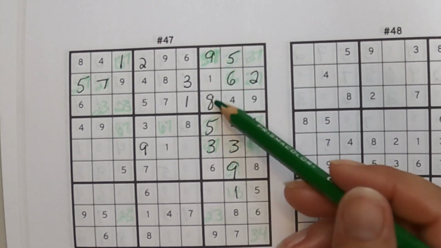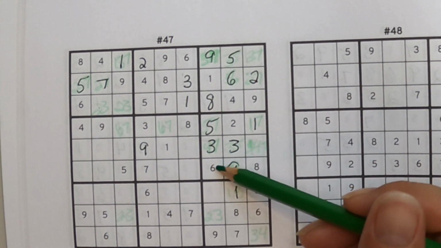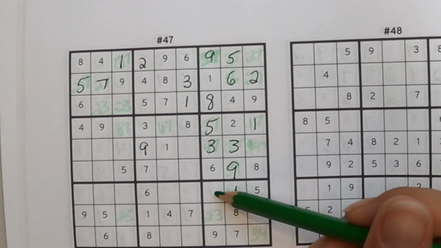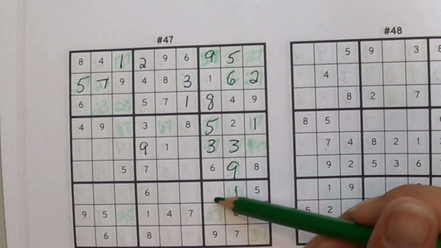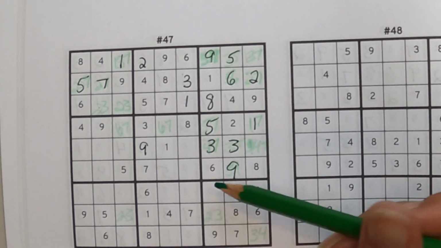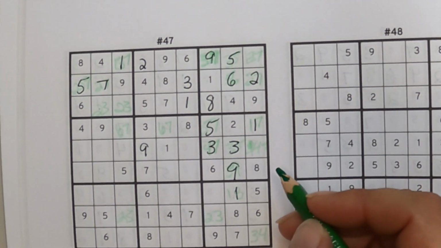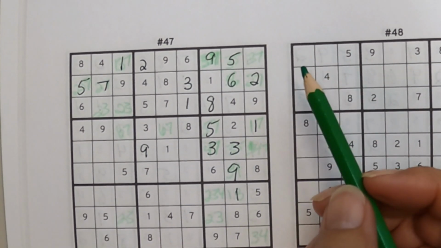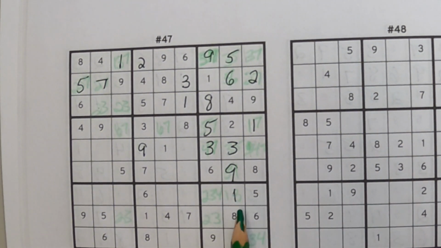For this column, knowing that the 5 and 9 are not right, we're missing 2, 3, 4, and 7. Got a 7 here. So 2, 3, 4. I don't know if we're gonna struggle through this one, guys. We'll keep going though.